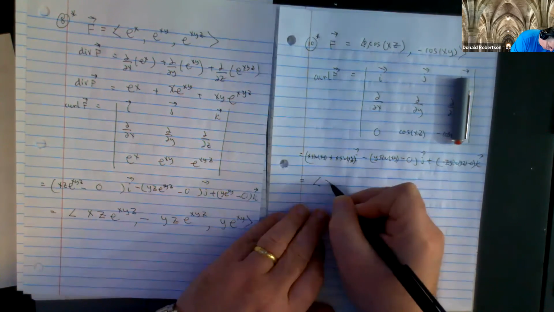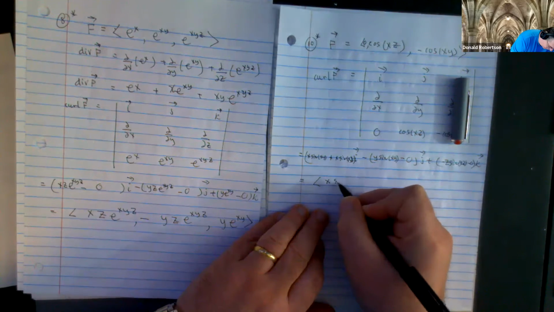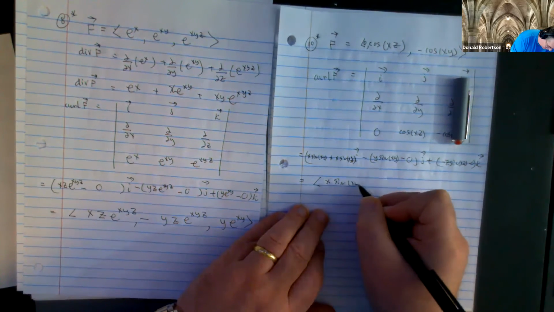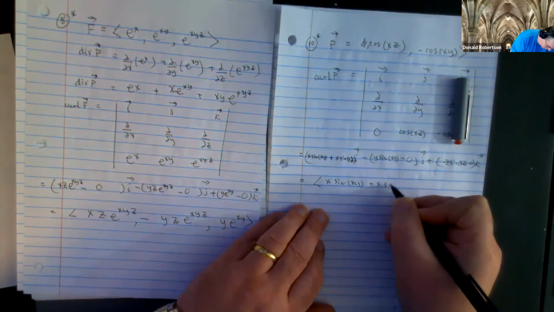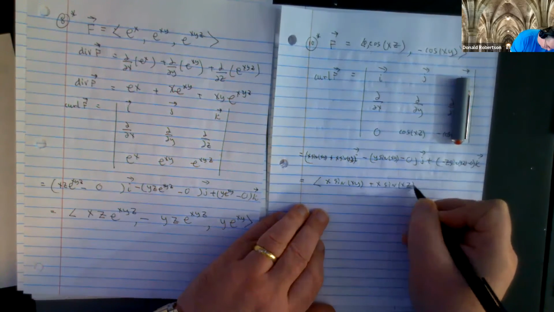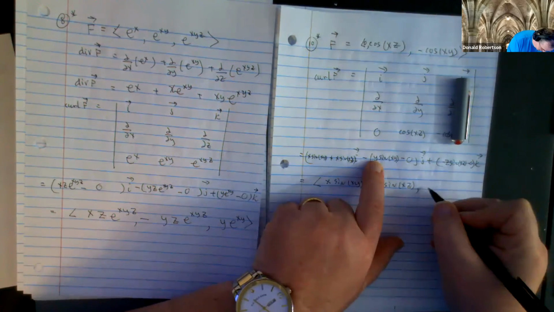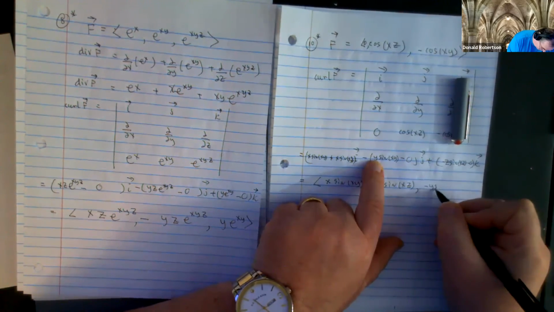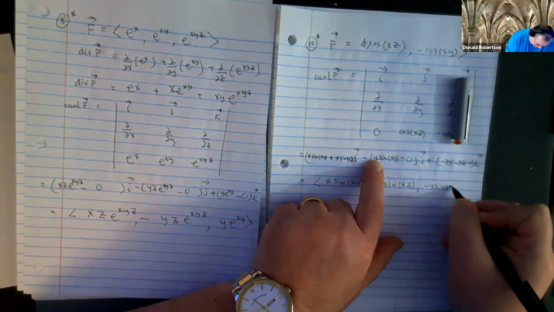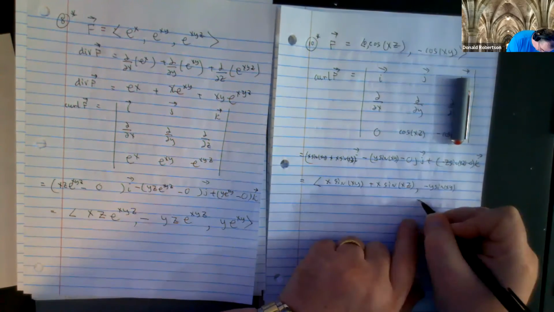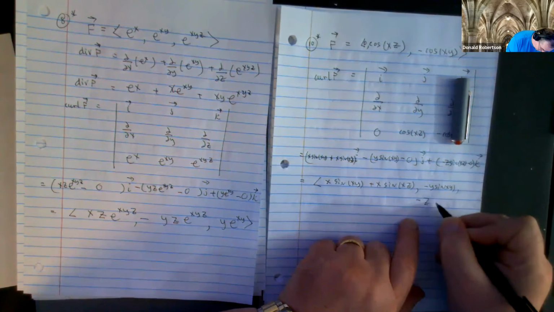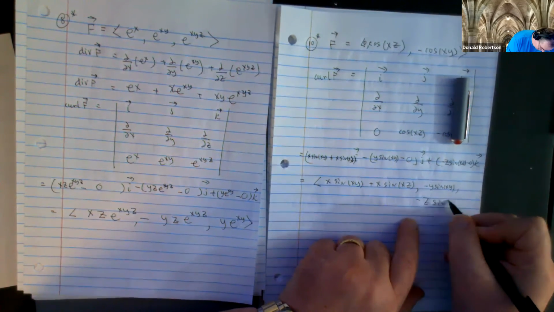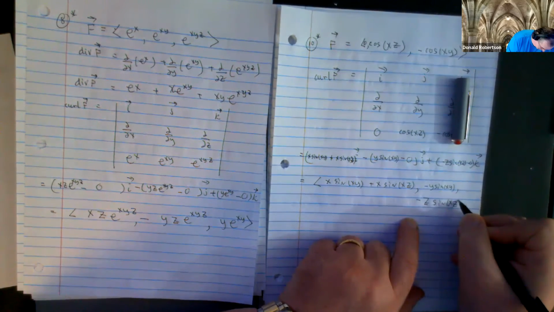So what have we got? We have an x sine of xy plus an x sine of xz. It's the longest one. That's a negative again, so you get a negative y sine of xy. And that guy there, because I don't have room, I'll write it underneath, is negative z sine of xz.